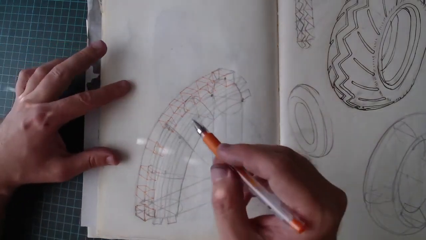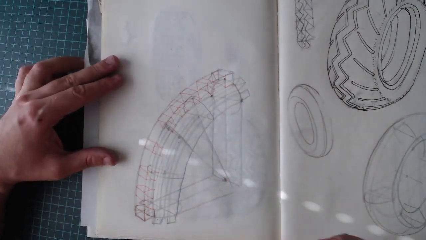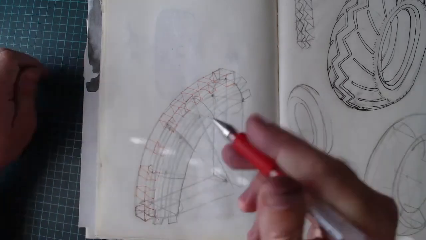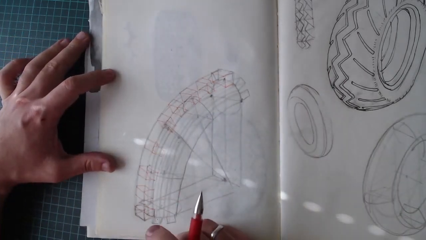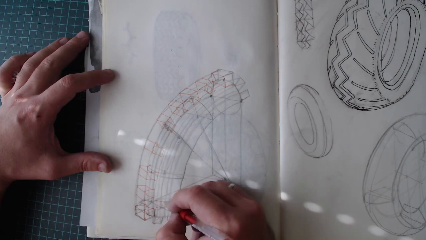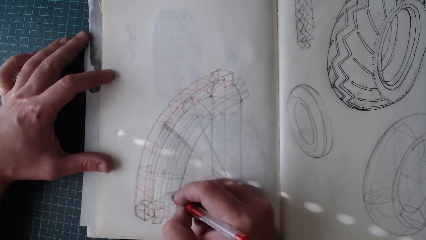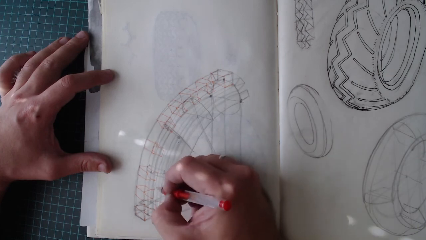Then this one, this thing. Let's take another pencil. This one will be like this.